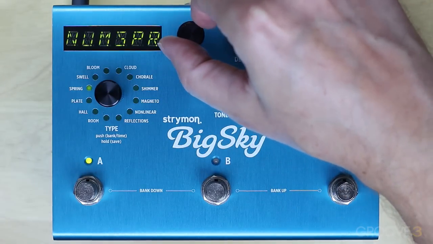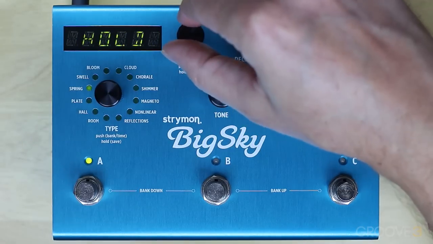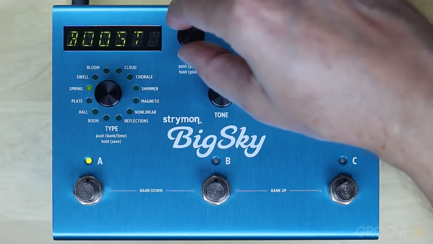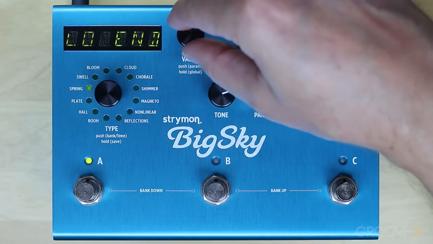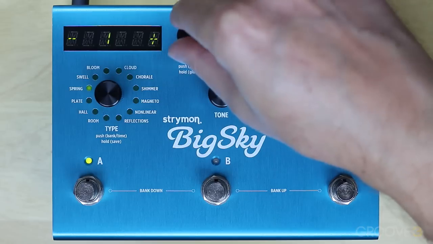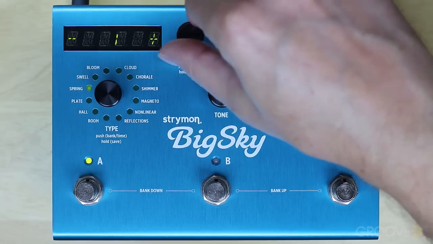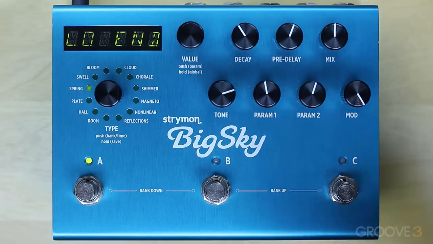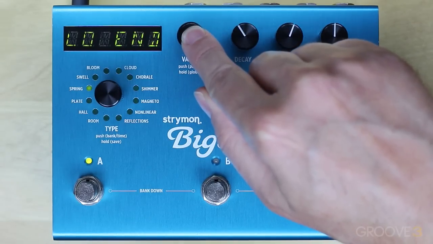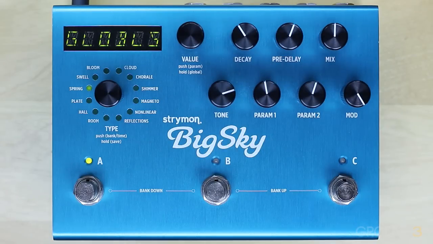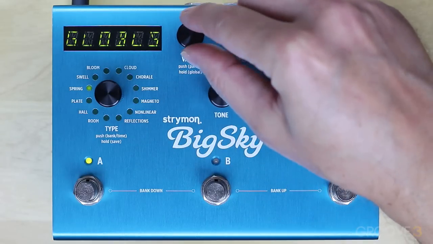And now I can turn the value knob to see the individual parameters for the patch that I'm on. And if I then push the button, I'll push it on low end here. Now I'm changing the low end setting for this patch. If I push and hold the value knob, I'll get into the global parameters. So any settings that I make here will affect all of the presets.